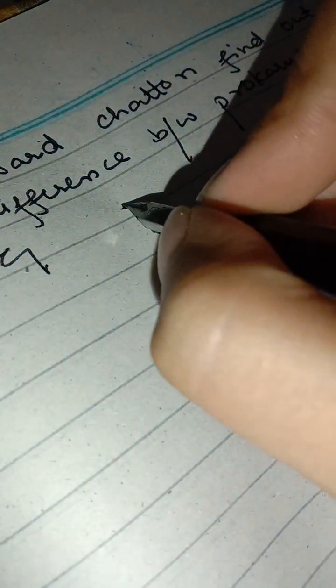The difference between prokaryote and eukaryote.